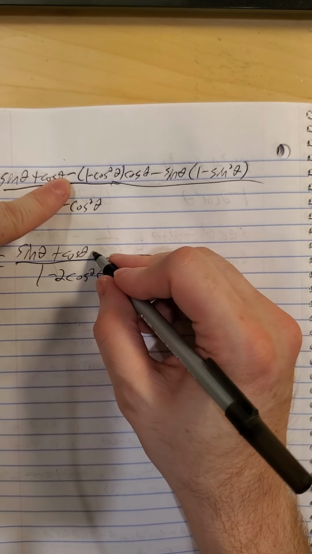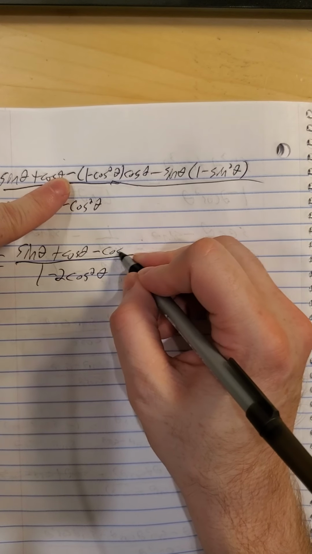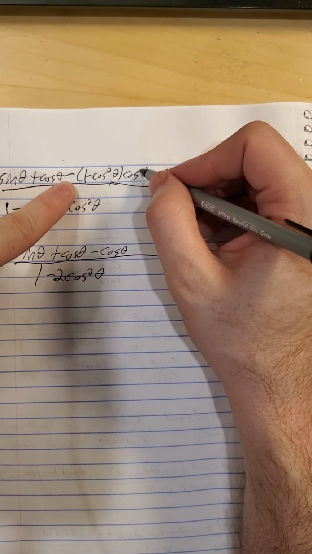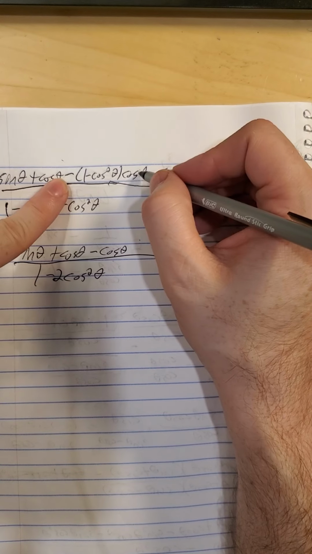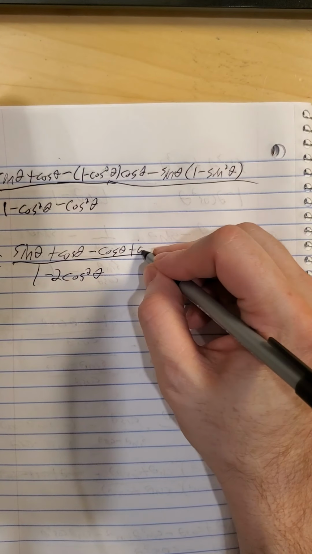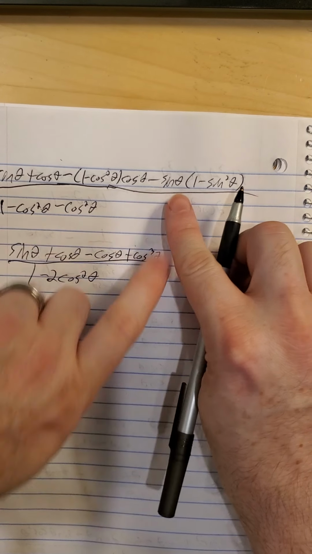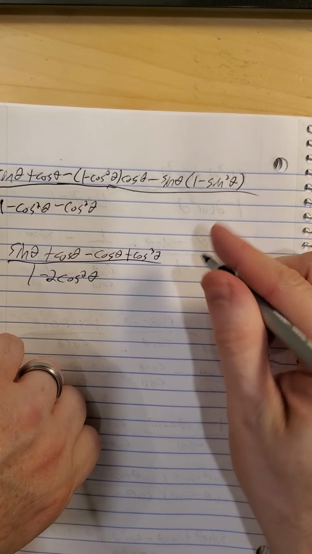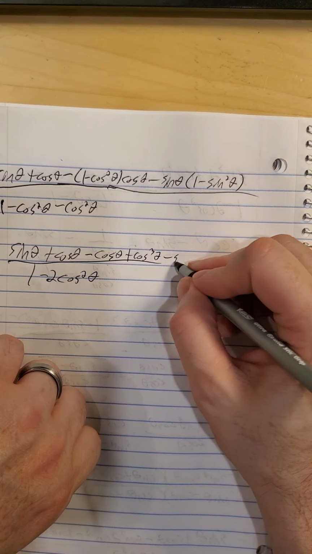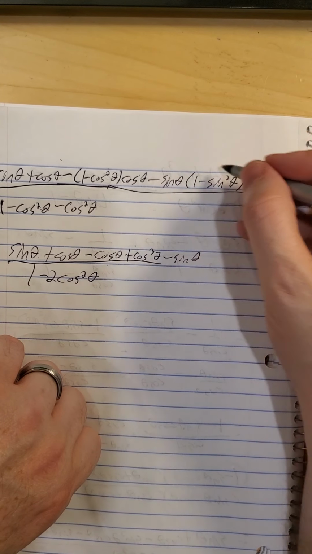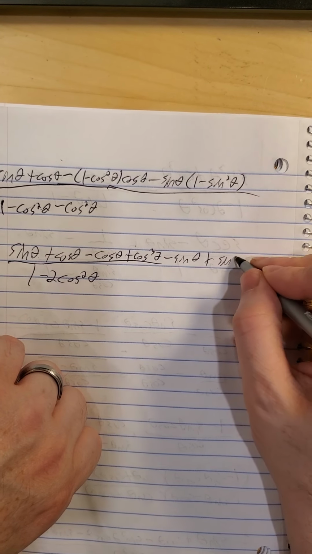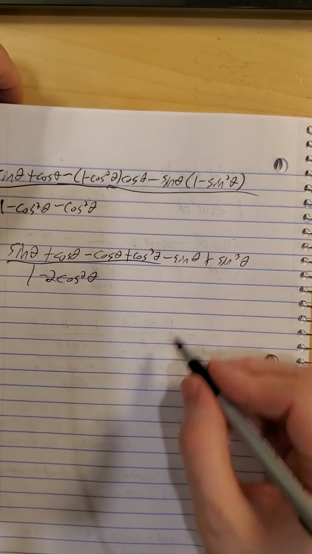Upstairs, sine theta plus cosine theta. We have minus cosine theta, so I'm distributing the minus and the cosine, and then we have plus cosine cubed theta. We'll do the same thing here, distribute a minus sine theta, so minus sine theta, and then plus sine cubed theta.